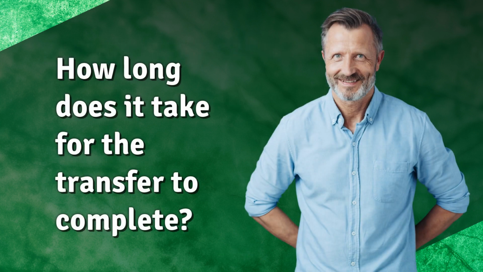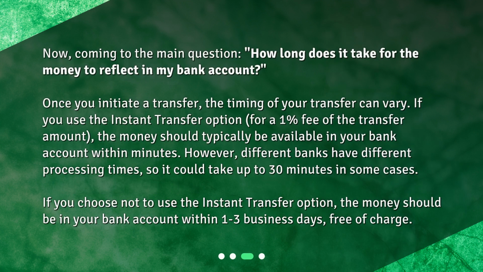How long does it take for the transfer to complete? Now, coming to the main question. How long does it take for the money to reflect in my bank account? Once you initiate a transfer, the timing of your transfer can vary. If you use the instant transfer option, for a 1% fee of the transfer amount, the money should typically be available in your bank account within minutes. However, different banks have different processing times, so it could take up to 30 minutes in some cases. If you choose not to use the instant transfer option, the money should be in your bank account within 1 to 3 business days, free of charge.